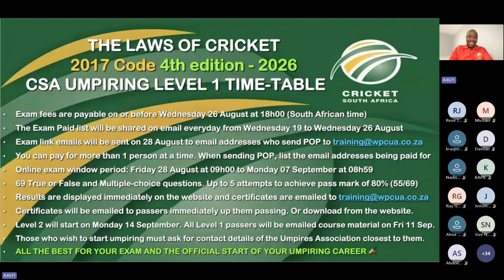So yes, we know you guys are umpiring in Nigeria, and we can get confirmation from various people that you have umpired X amount of games, but Cricket South Africa doesn't want that. They want umpires in South Africa who are members of associations in South Africa to get level 2 Cricket South Africa certificates.